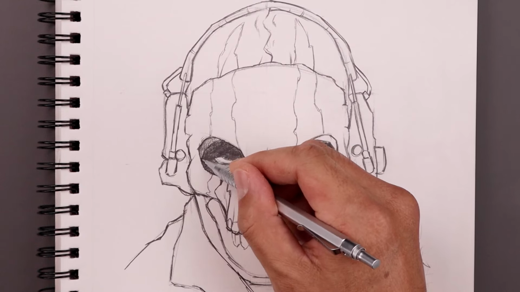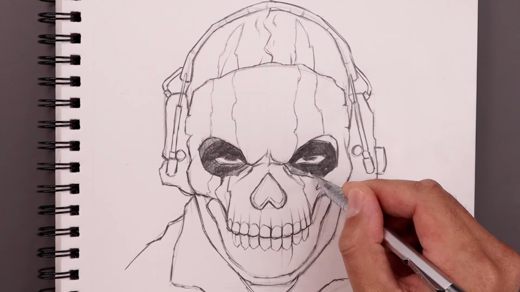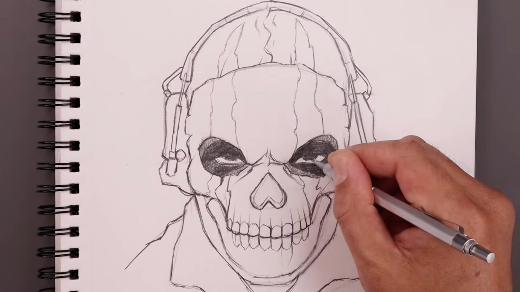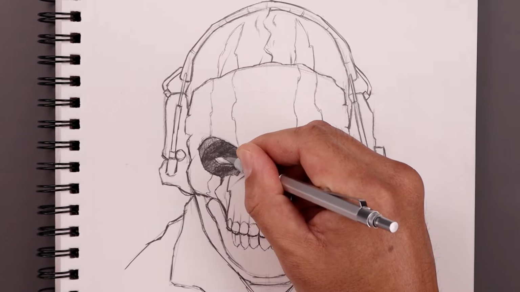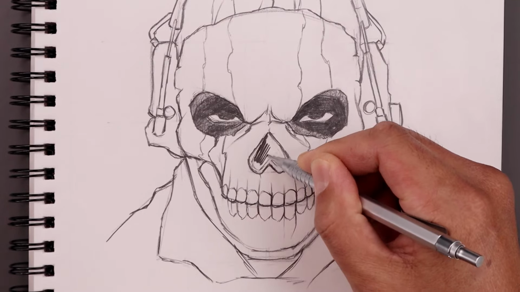Add a lighter shade along the outside. And I'm just going to darken up the inside of the nose.